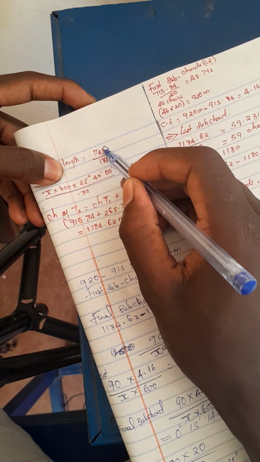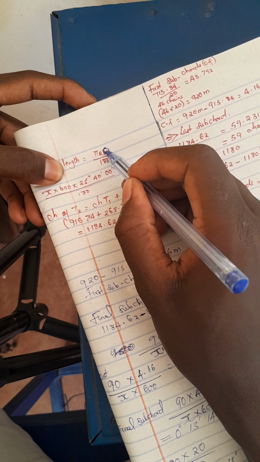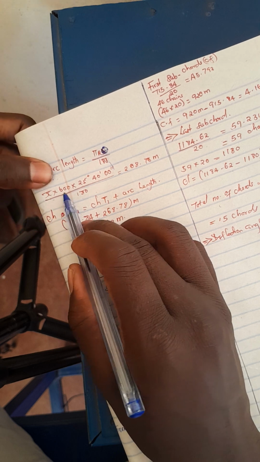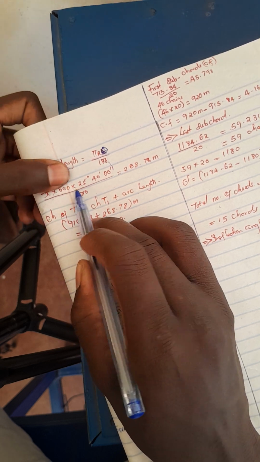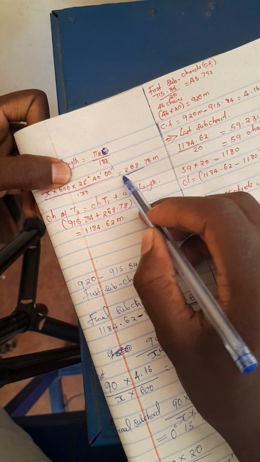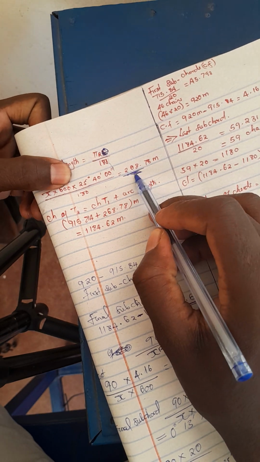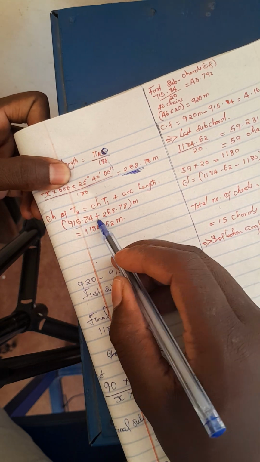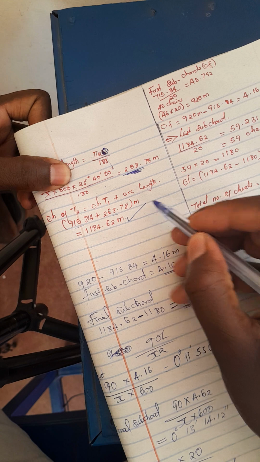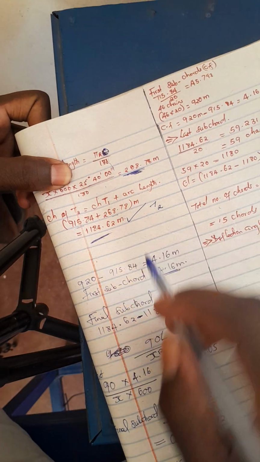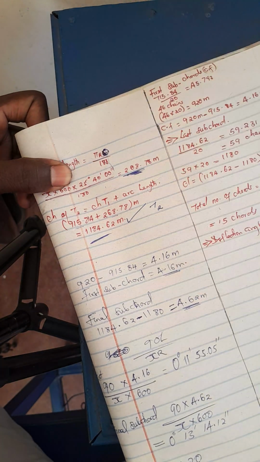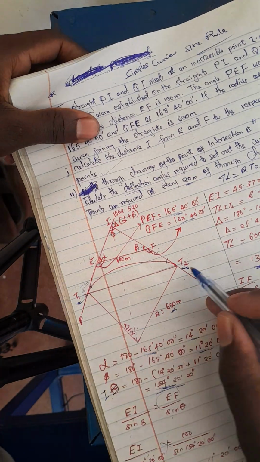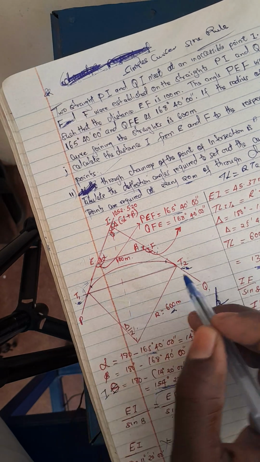This is the deflection angle. It can also be the degree of the curve or the deflection angle. So the formula here: pi times 600, which is the radius, times the deflection angle of 80, divided by 180. So this one is now the arc length. We take the first chainage plus the arc length, and we get the second chainage, T2. Now we have gotten the chainage of T1 and the chainage of T2.